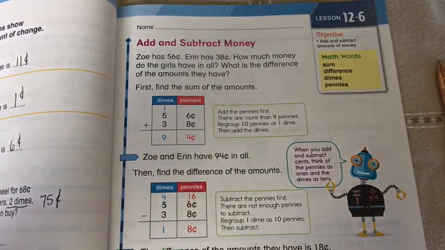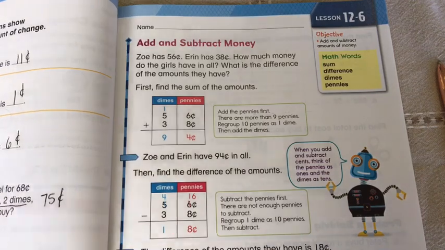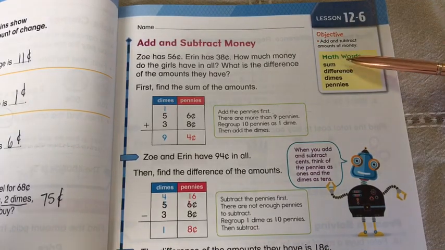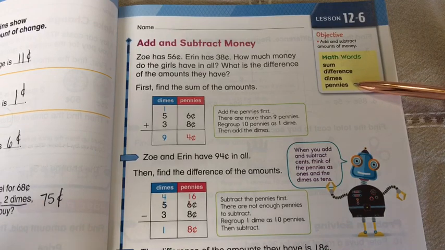Good morning, second grade. We are now on to lesson 12-6. Our objective today is to add and subtract amounts of money. I think you're going to find this extremely easy, but at the same time, we are going to go slow because there's a few extra things that we need to remember. Math words for today are sum, difference, dimes, and pennies.